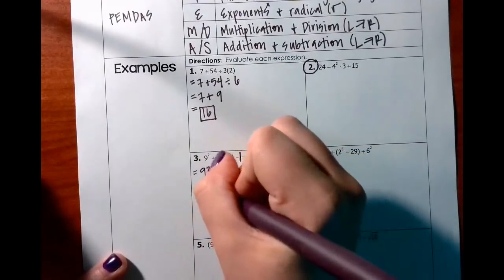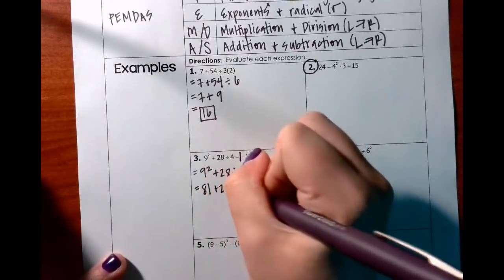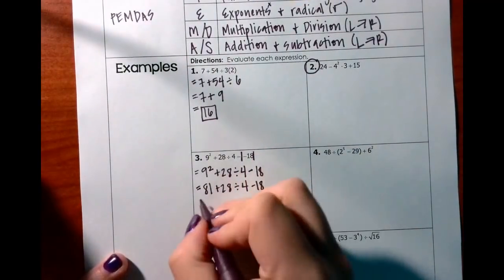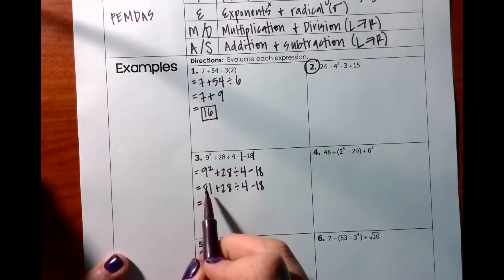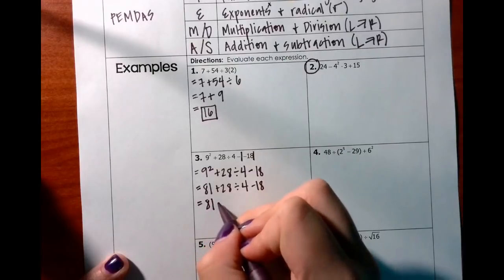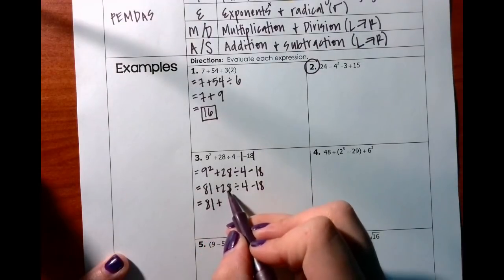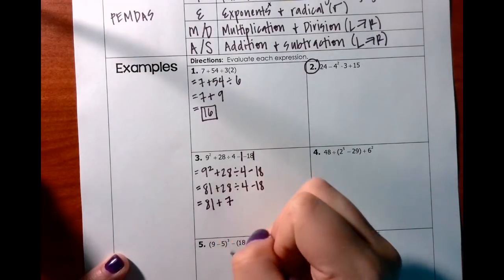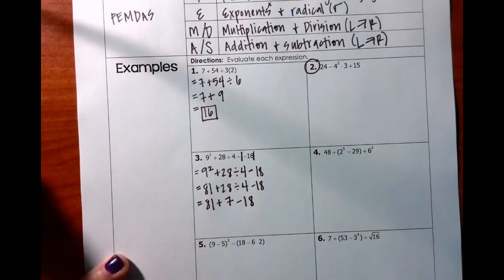9 squared is 81. Now I'm going to rewrite everything else exactly the way it is. I'm only evaluating one thing at a time. Now, left to right. I don't see any multiplication, but I do see division. So, this is important. I'm going to do 81 plus 28 divided by 4, which is 7 minus 18.